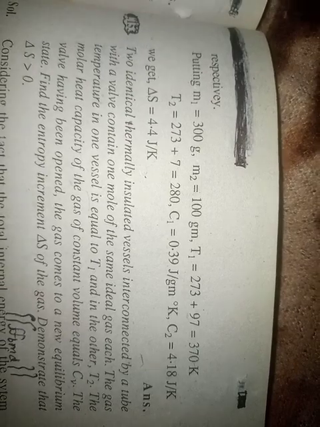Two identical thermally insulated vessels interconnected by a tube with a valve contain 1 mole of the same ideal gas each. The gas temperature in one vessel is equal to T1 and in the other T2. The molar heat capacity of the gas at constant volume equals Cv. The valve having been opened, the gas comes to a new equilibrium state. Find the entropy increment delta S of the gas. Demonstrate that delta S is greater than 0.